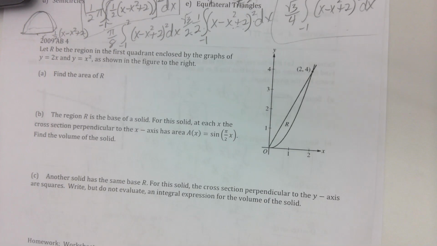You want a snickerdoodle to watch? I want you to do problem A, part A. Why is it spicy? There's no pies in part A, it's just the area, right? Don't make it hard.